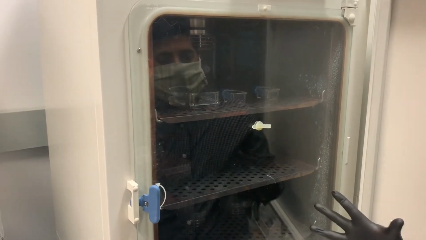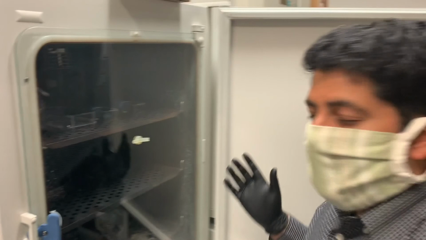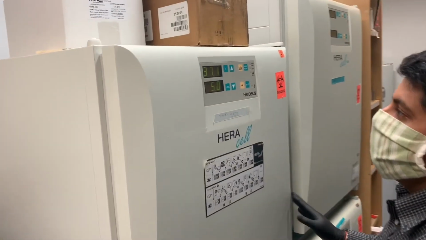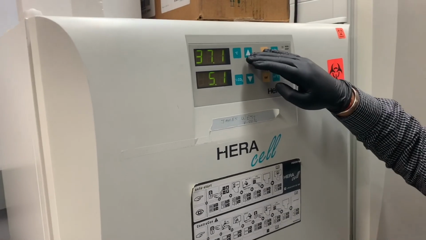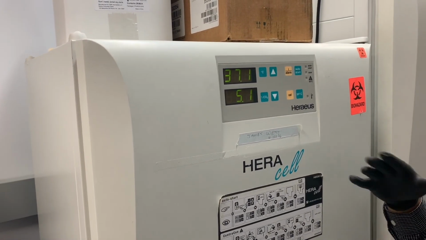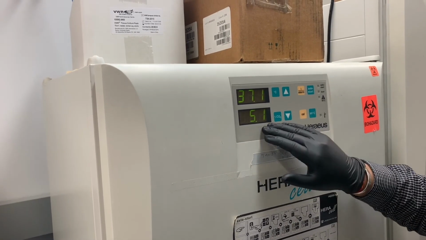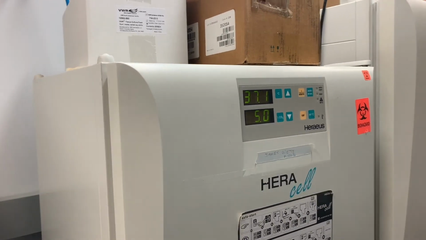In order to maintain the optimal conditions for growth and survival, each of these incubators has a certain temperature that they're set to, a certain amount of humidity, a certain oxygen concentration, and a certain carbon dioxide concentration that are closely monitored and closely set by the incubator.